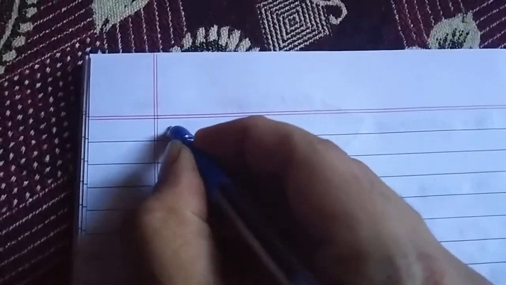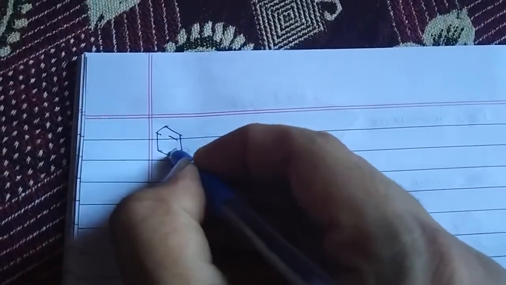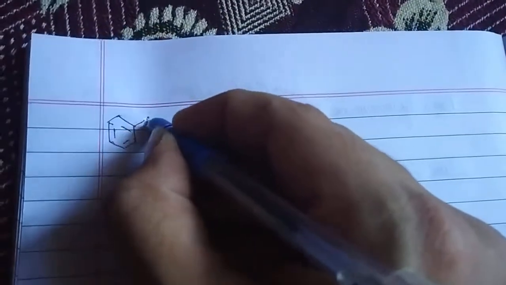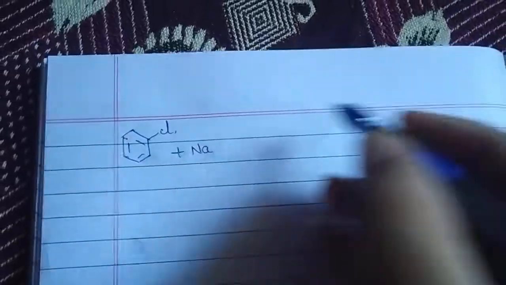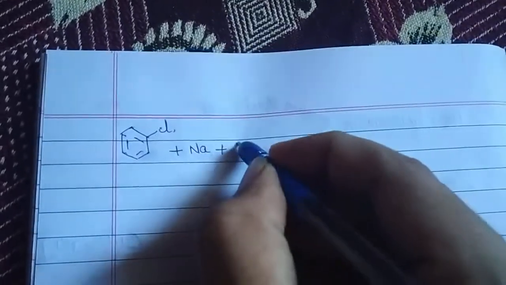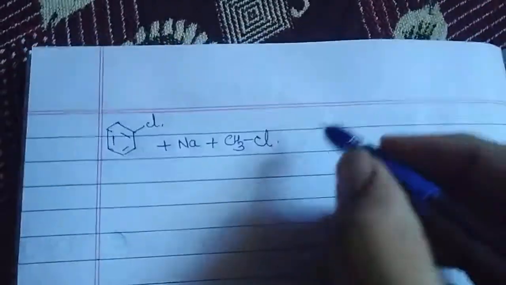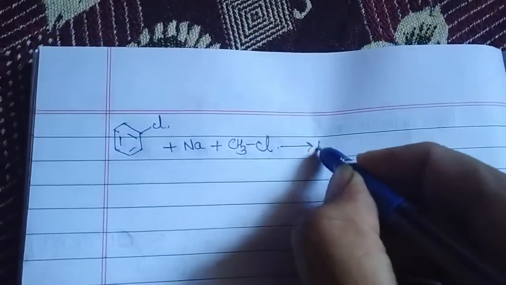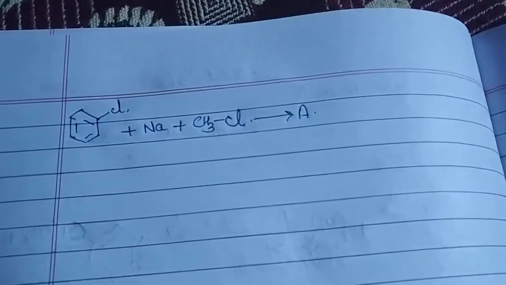Now, for example, I will give you a reaction. You just predict the product. So first, let me take my chlorobenzene. In the presence of sodium, and let me take my methyl chloride, CH3. Identify the product A.